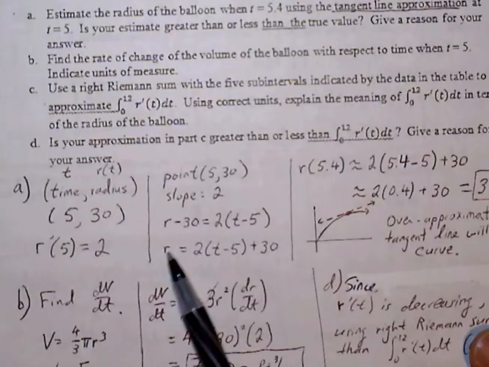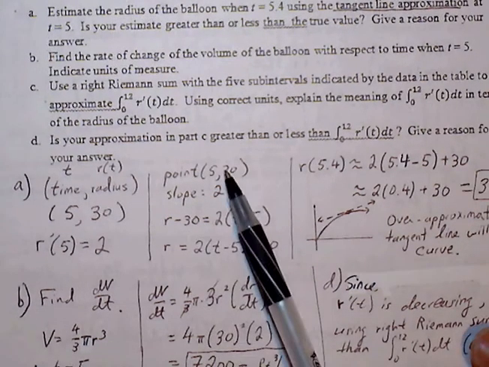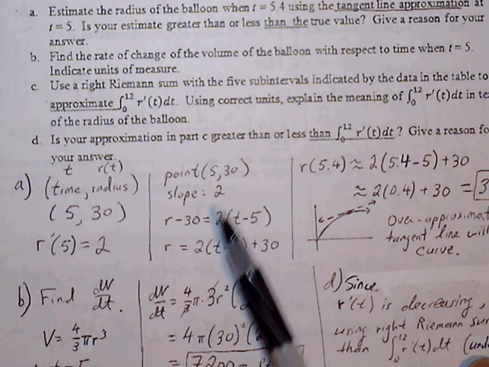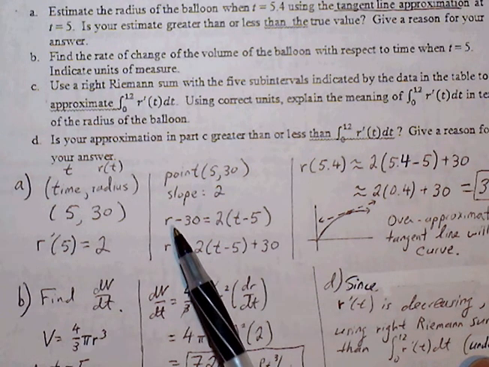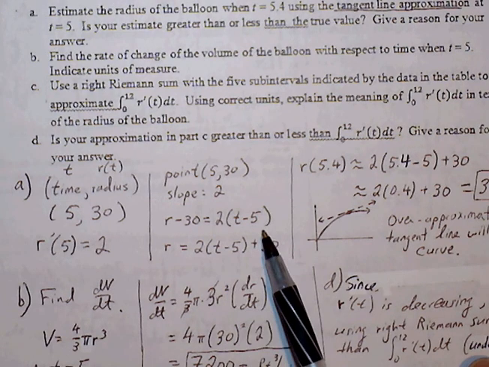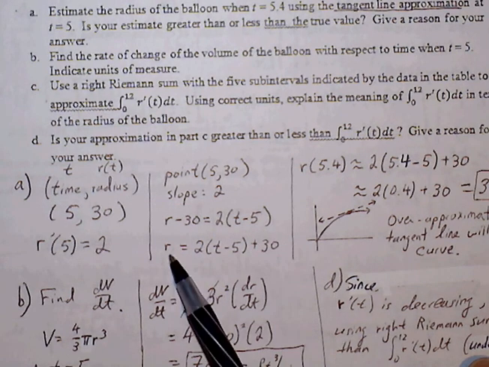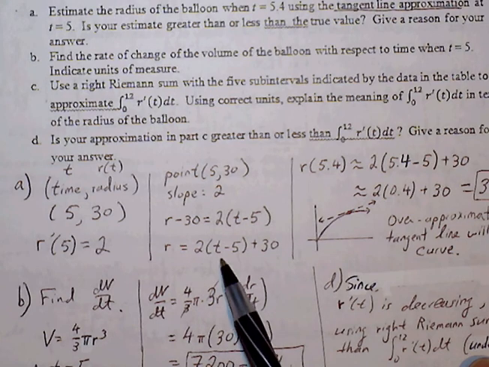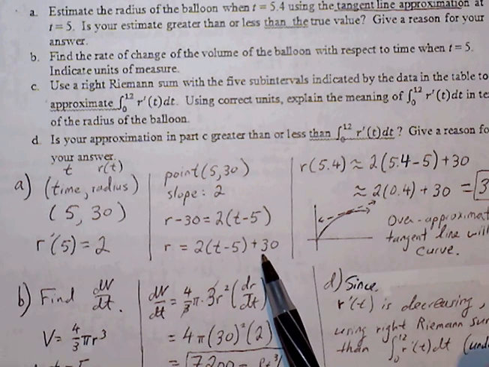So we have our slope, we have our ordered pair. We can write our tangent line equation. Instead of x and y, we're using t and r. So r minus 30 is equal to our slope, 2, times t minus 5. We solve for r: 2 times parentheses t minus 5, plus 30.